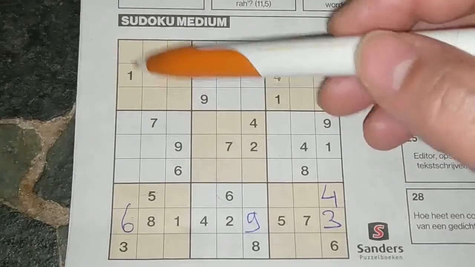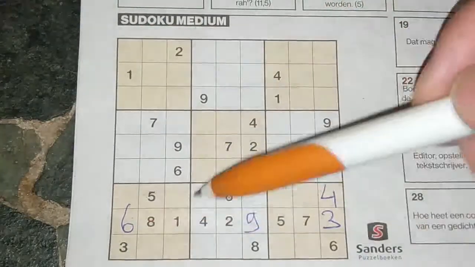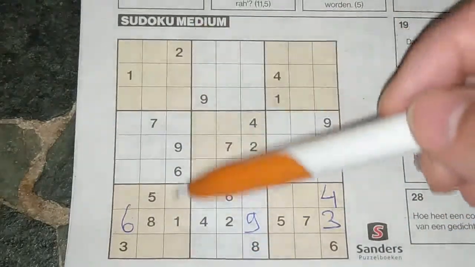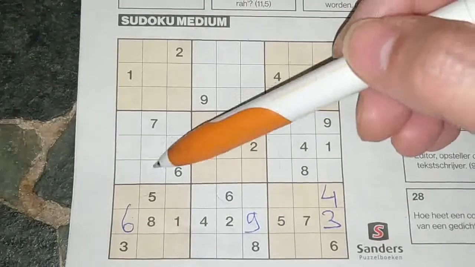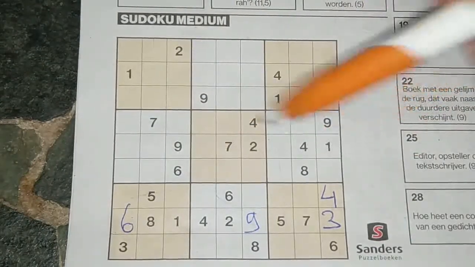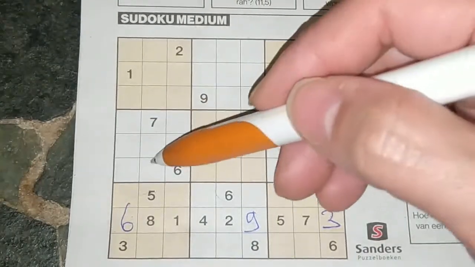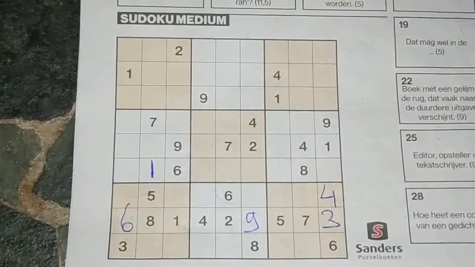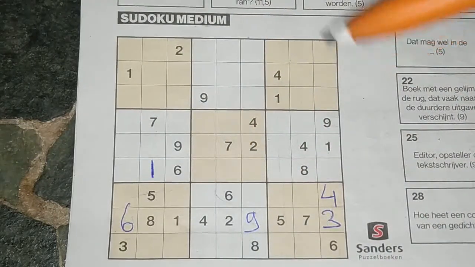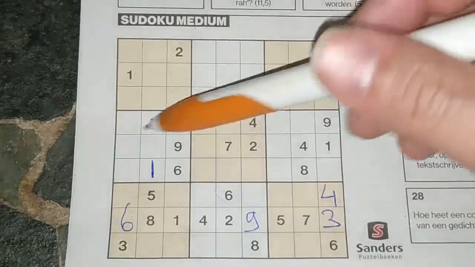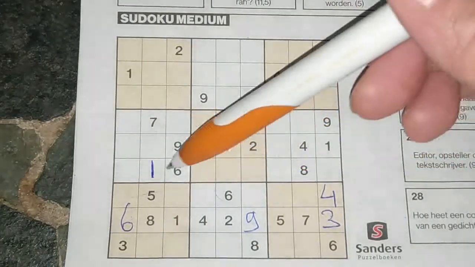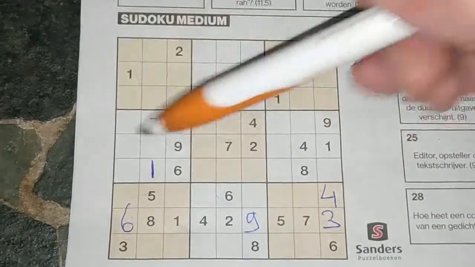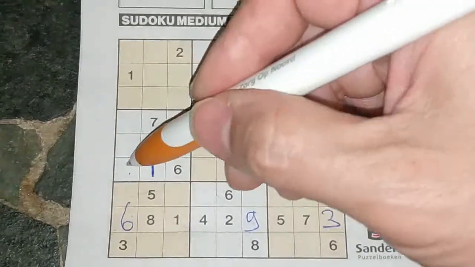Yes, the 1 in the first column, the 1 in the third column. So in the second column, the only two places for a 1 are here or there. But I see here already a 1. No 1 there. 1 should be here. 4 in this row, 4 in the middle row. So in the row between below, the only place for a 4 should be here.